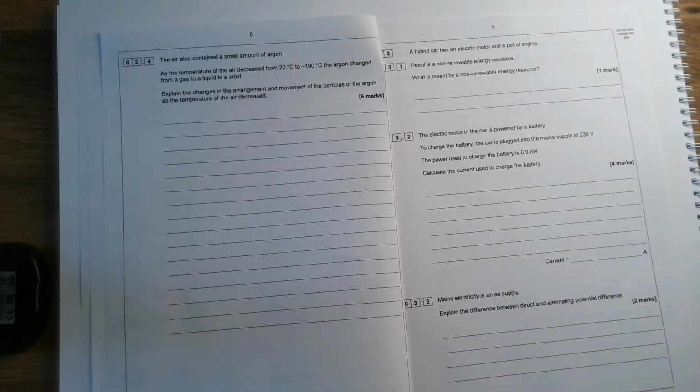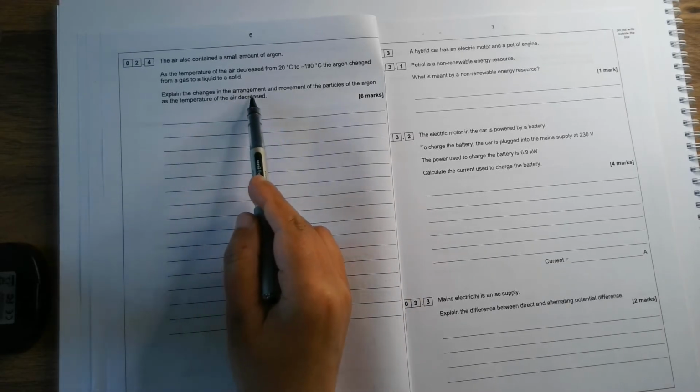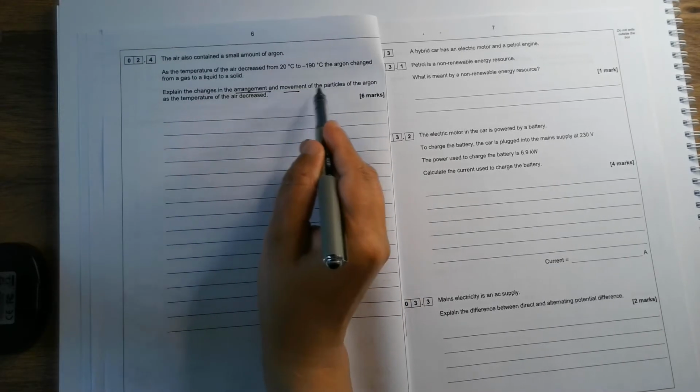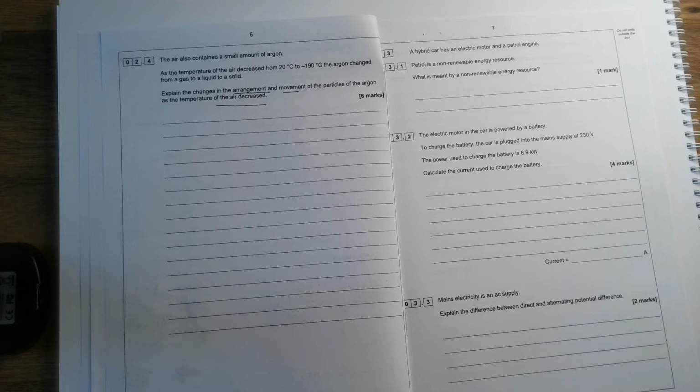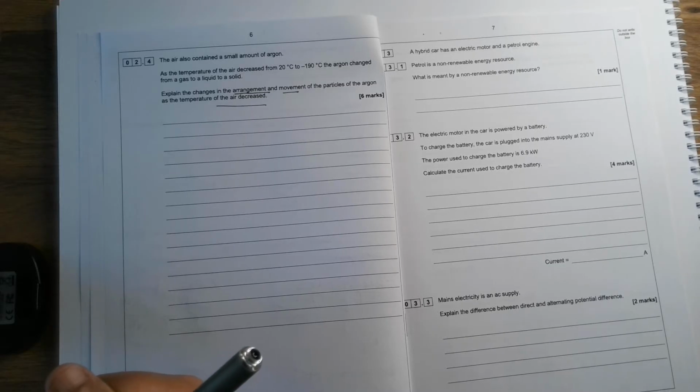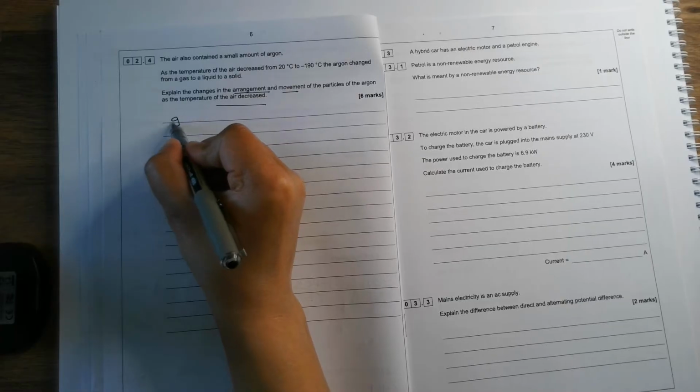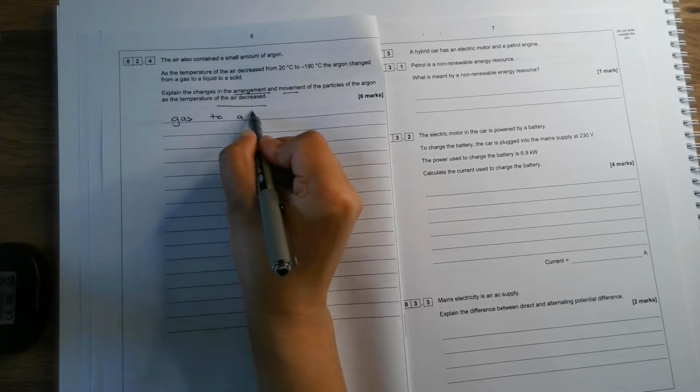2.4. The air also contained a small amount of argon. As the temperature of the air decreased from 20 to -90, the argon changed from a gas to a liquid to a solid. Explain the changes in the arrangement and movement of the particles of the argon as the temperature of the air decreased. So we're looking at the arrangement and movement of the particles at each state. Let's have a look at gas to a liquid first.